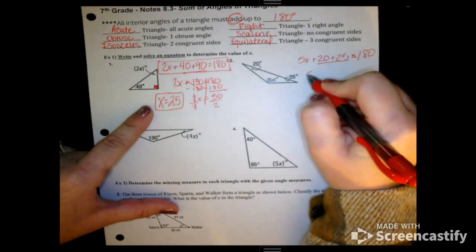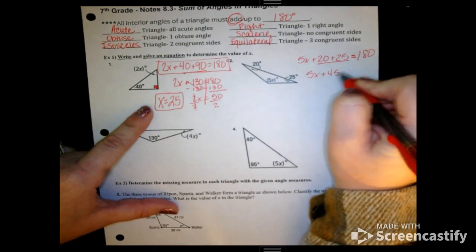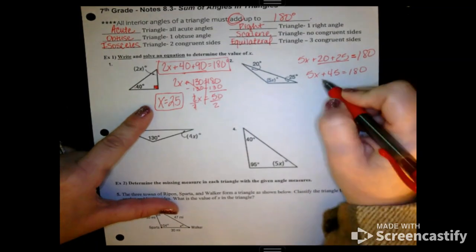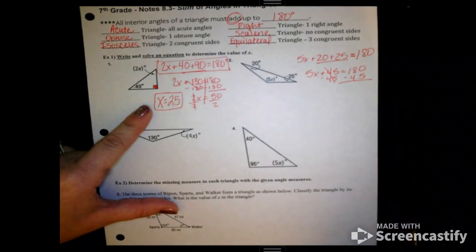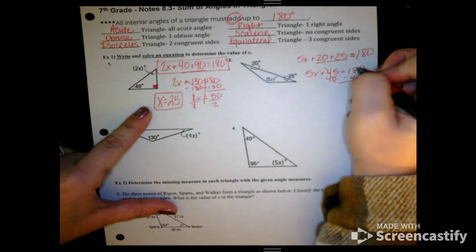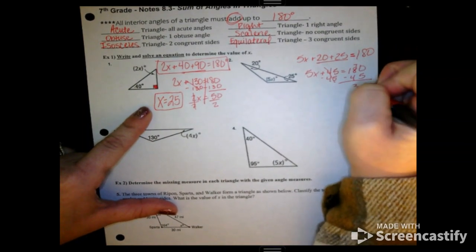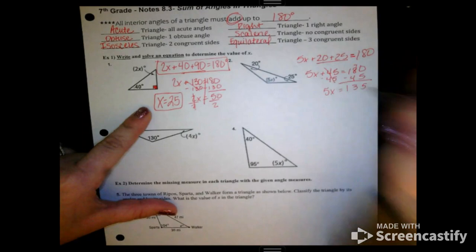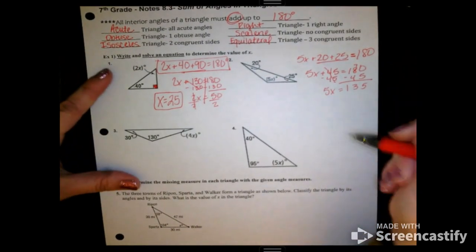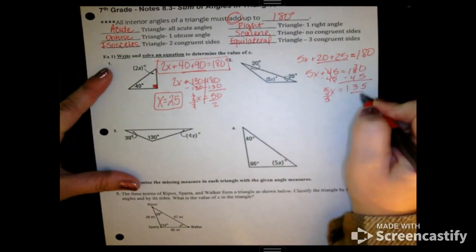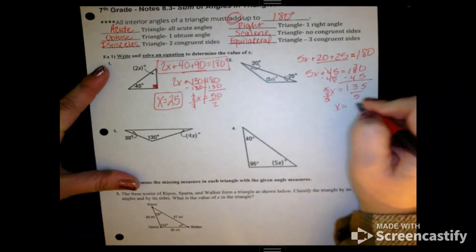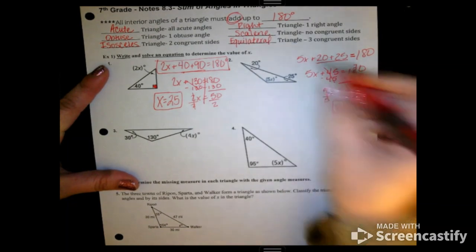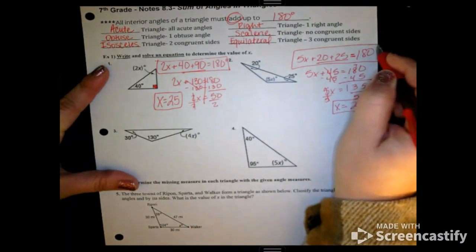Okay, so 20 plus 25 is 45. Subtract 45. 180 minus 45 is 135. So I have 5x equals 135. Divide by 5. x equals what? 27. So this is one of my answers.